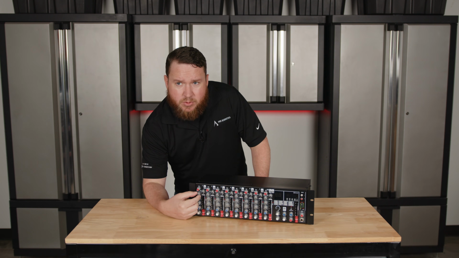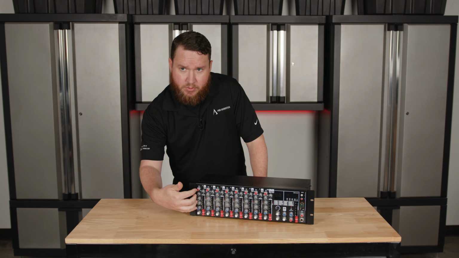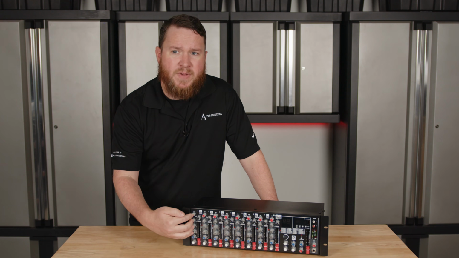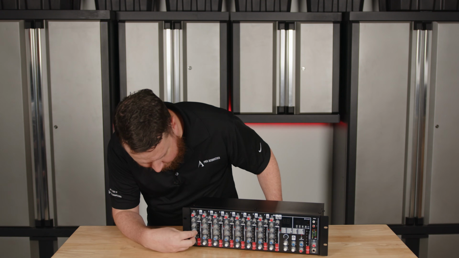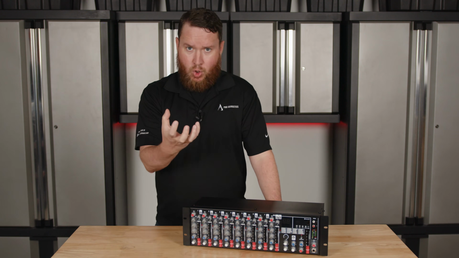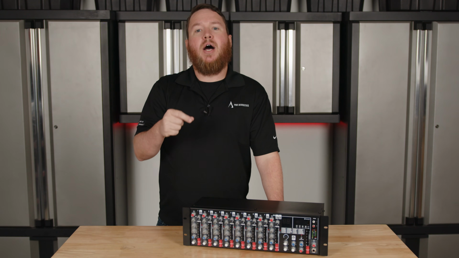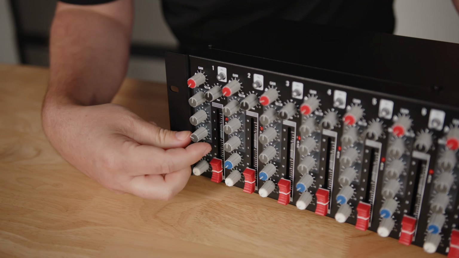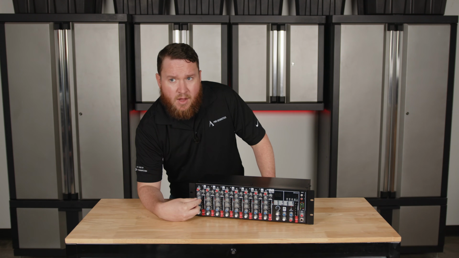On every individual channel, we can fine-tune the sound of those individual channels. So let's say I have a microphone plugged into input 1. If I boost the bass frequencies, that's going to make the lows sound a lot louder and a lot deeper. If I cut those lows, it'll make it a little bit thinner, a little bit less boomy.